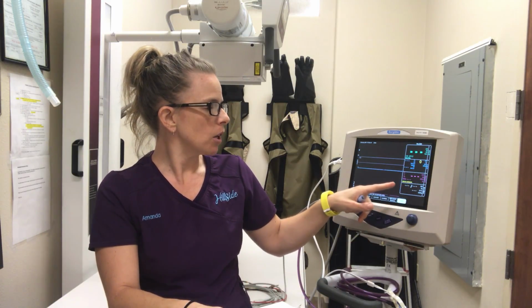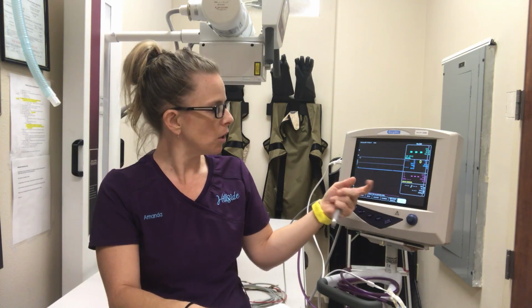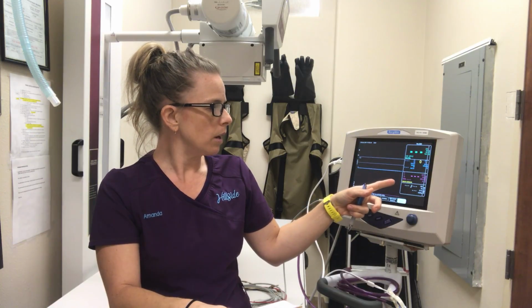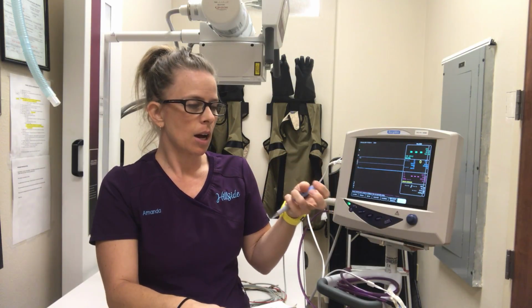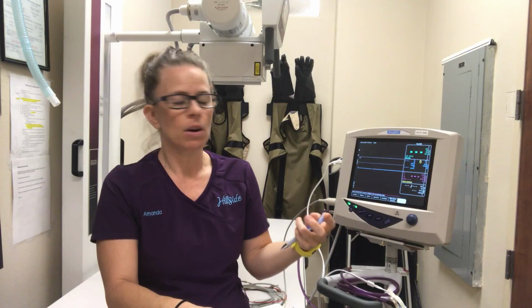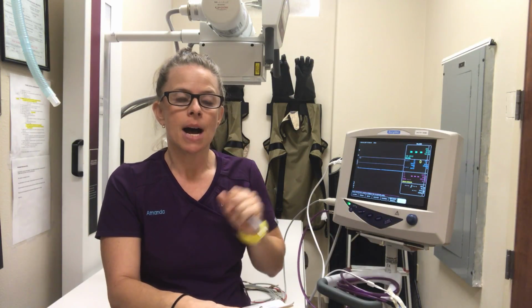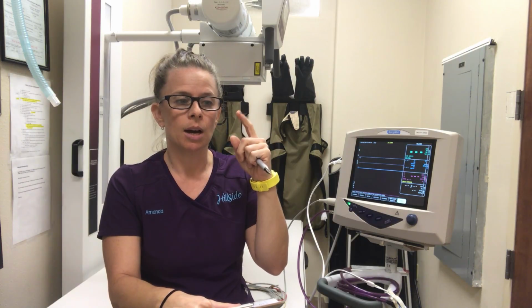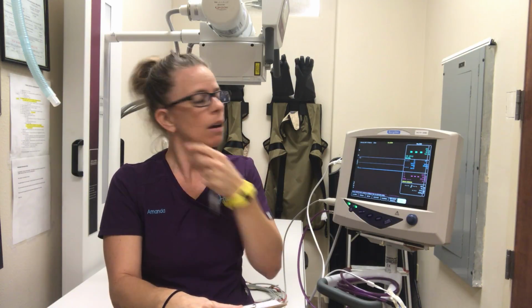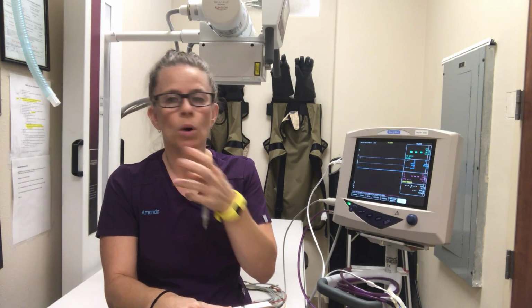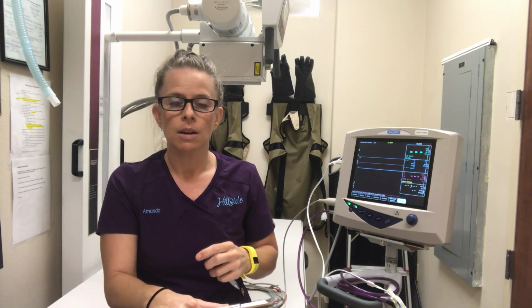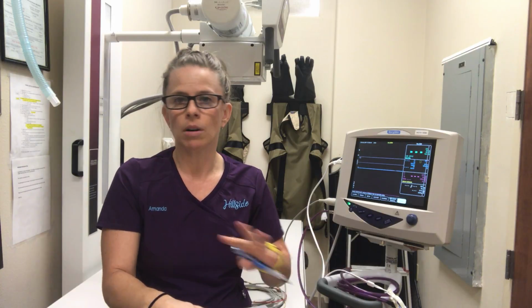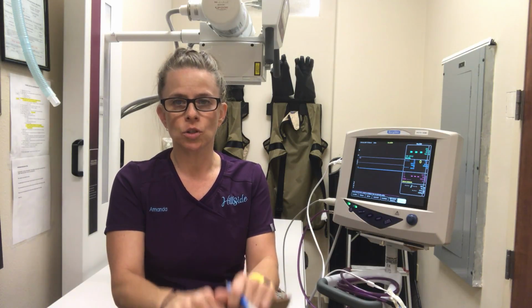We also monitor oxygen saturation. By doing that, you can kind of tell how they're oxygenating and how they're ventilating by their mucous membrane. So you can flip their lip, and you'll be able to check the color. You want it to definitely be a nice healthy pink. Anything pale, white, definitely blue, not good. They're not oxygenating very well.